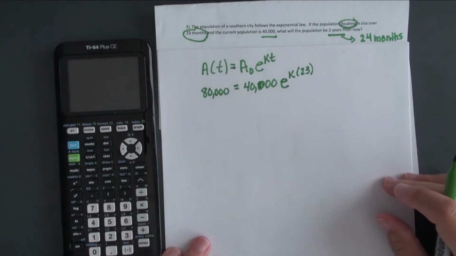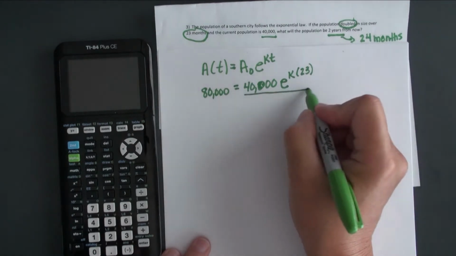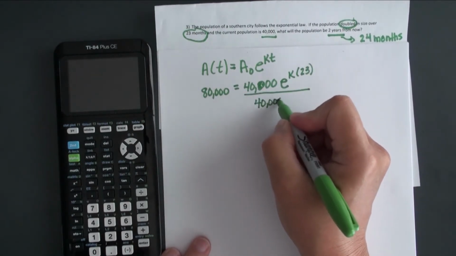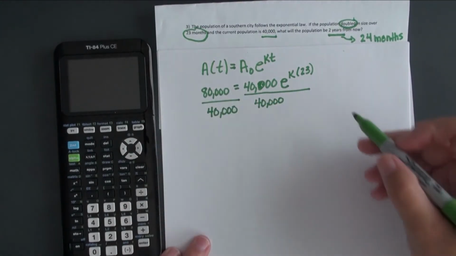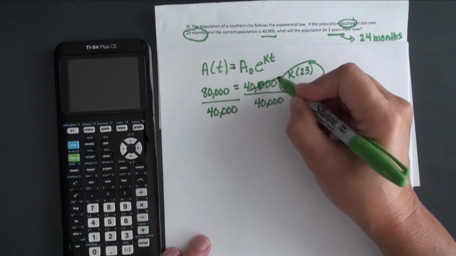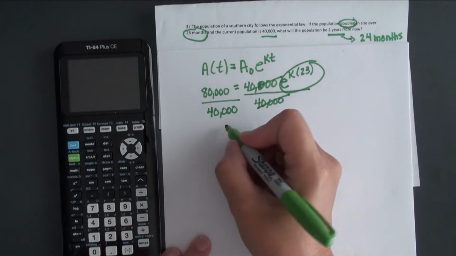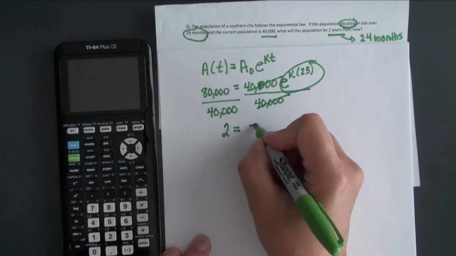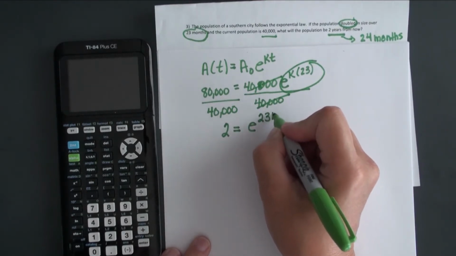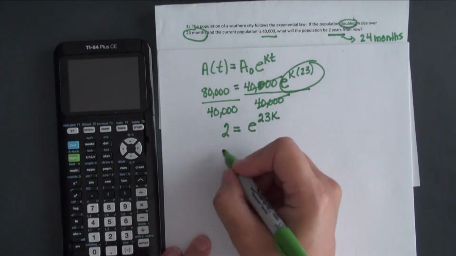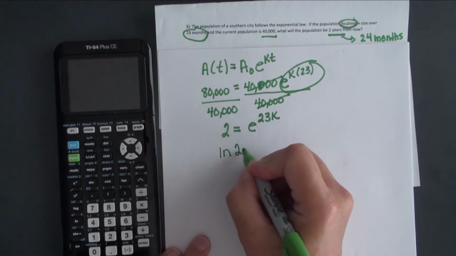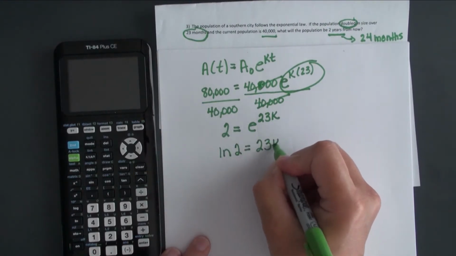Now this becomes a problem that we solve just like the last one. We're dividing both sides by the 40,000 so that the exponential term can remain alone. And we get 2 equals e, and I'm going to write the 23 in front of the k. The order doesn't matter with multiplication. Now let's write that in logarithmic form. Again, we are in base e, so that would be the natural log of 2 equals 23k.